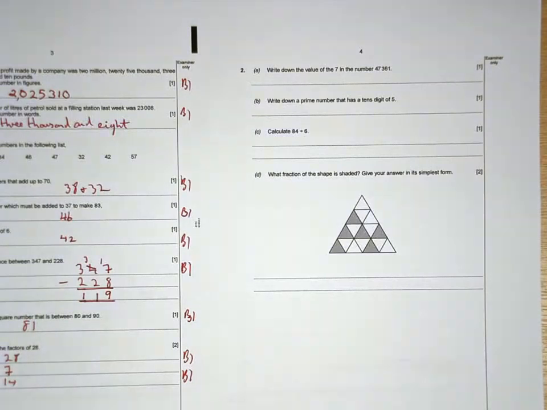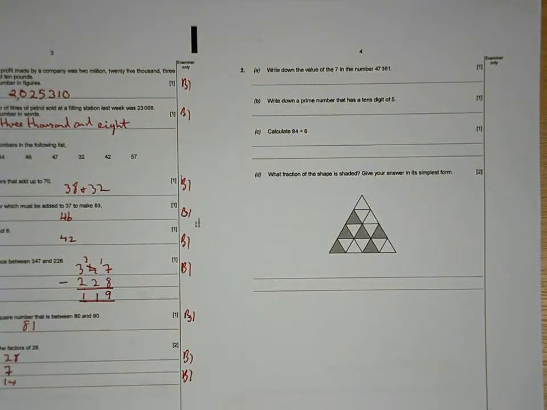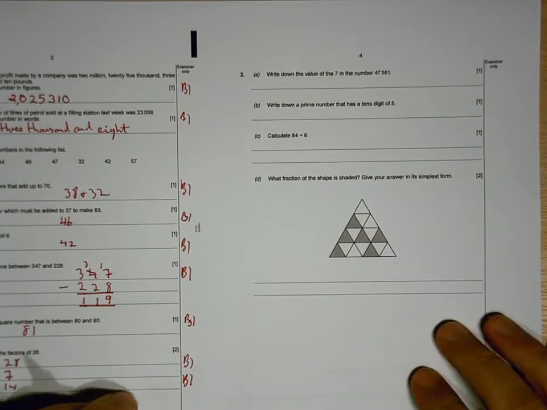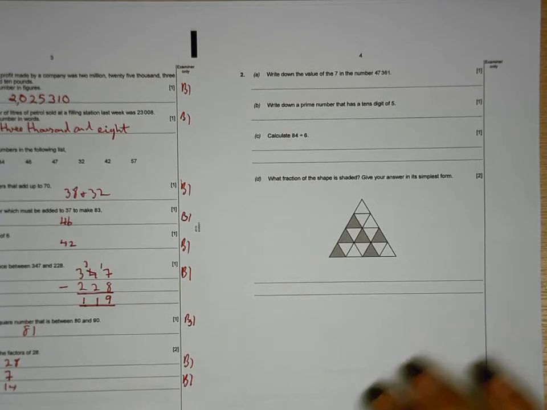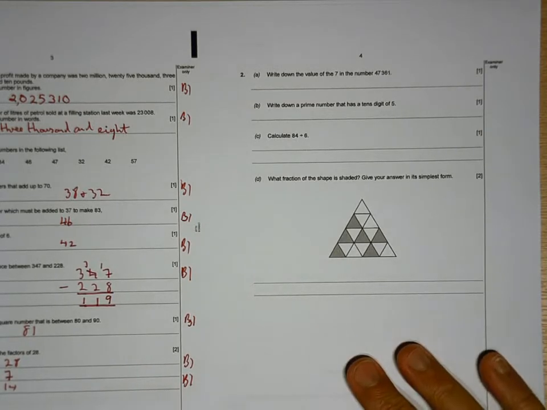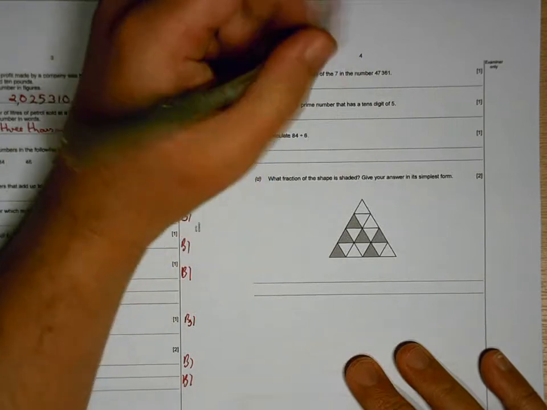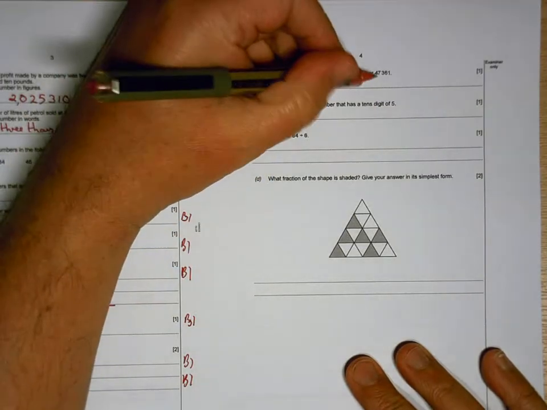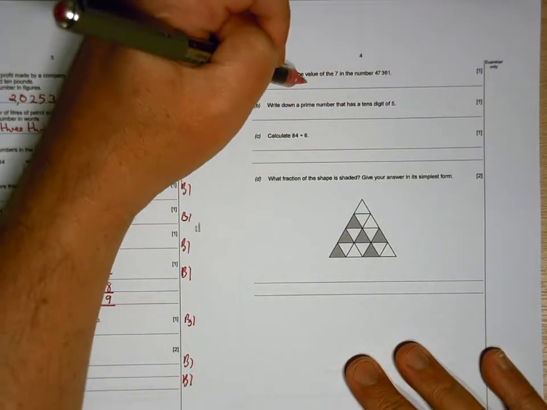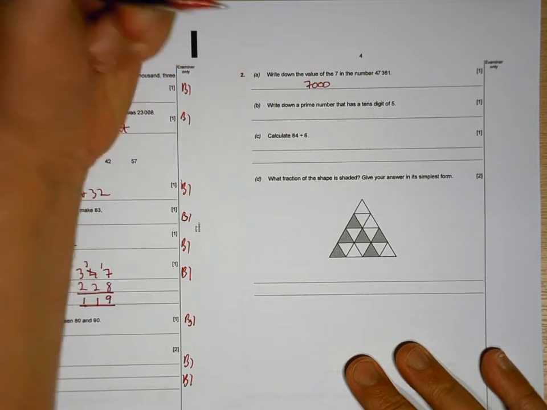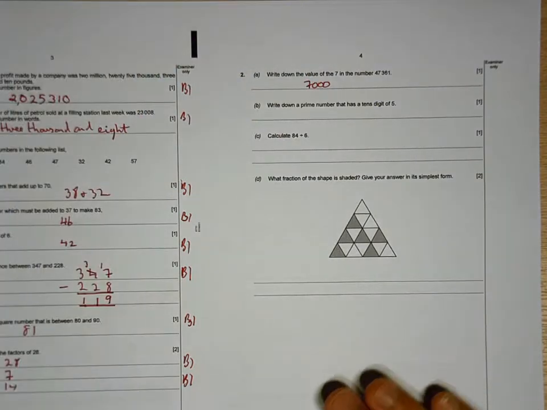Sorry. Right, and the value of the 7 in number 47,361. So it's in the thousands column, so its value is 7,000.